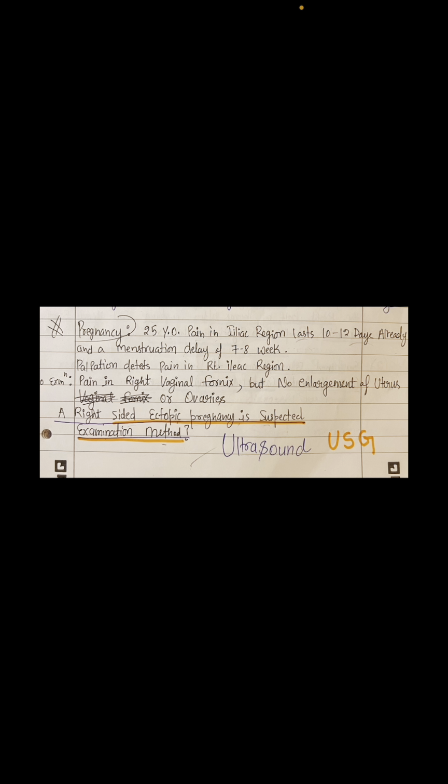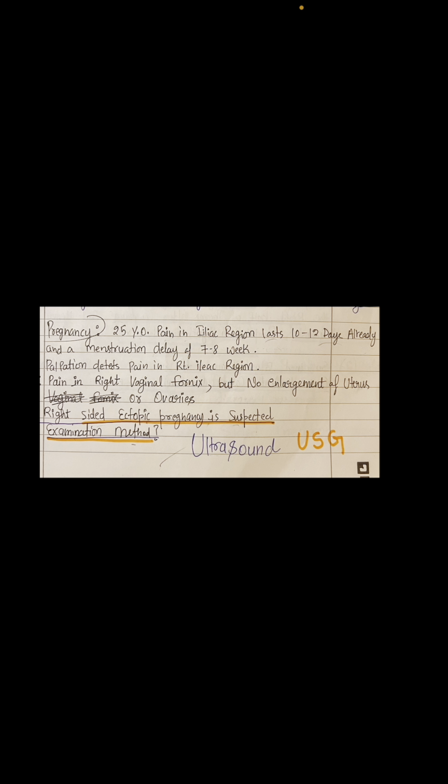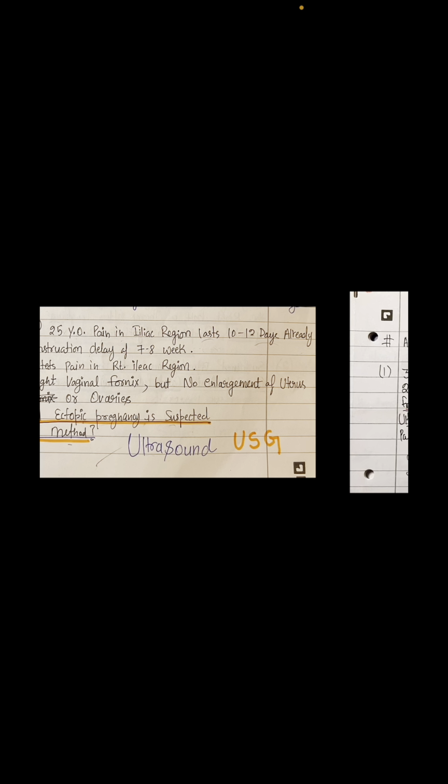Examination method. The examiner simply wants to know what the choice of diagnostic method is for any kind of pregnancy, or let's say ectopic pregnancy. So we always go with the ultrasound procedure, because ultrasound is the most basic non-invasive procedure, and moreover it is safe for use, and it is a faster method. So we'll go with the ultrasound.